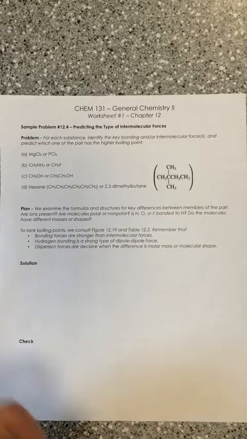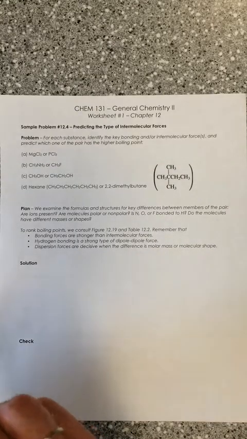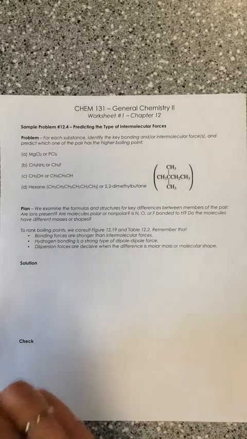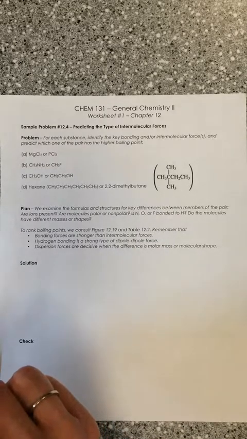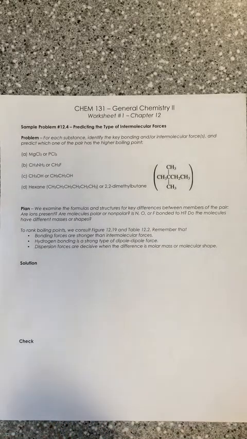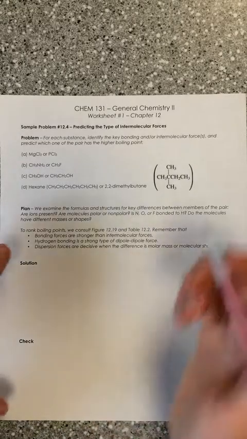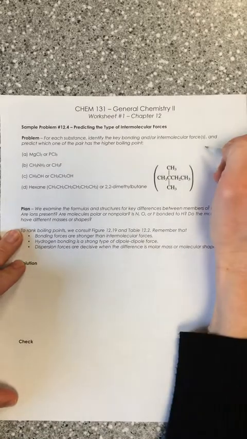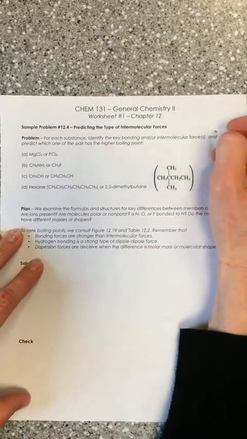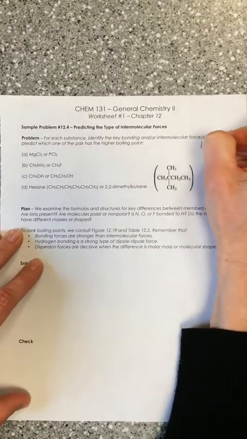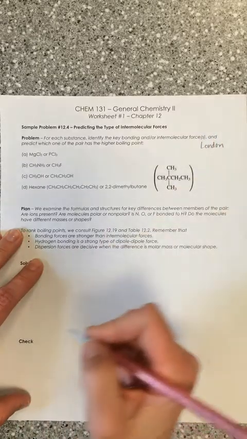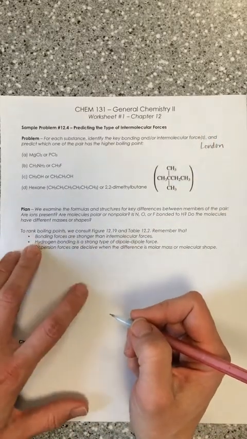And so anytime you have higher intermolecular forces, that's going to create a higher boiling point, a higher melting point, higher viscosity, and greater surface tension. So intermolecular forces are really important to consider. And just as a start to this problem, let's remember the hierarchy of intermolecular forces that we have. The weakest on our chart are London dispersion forces.